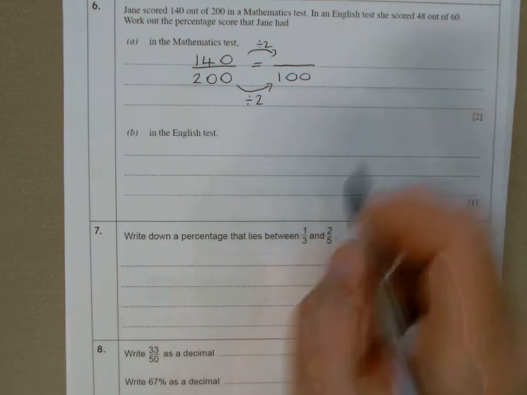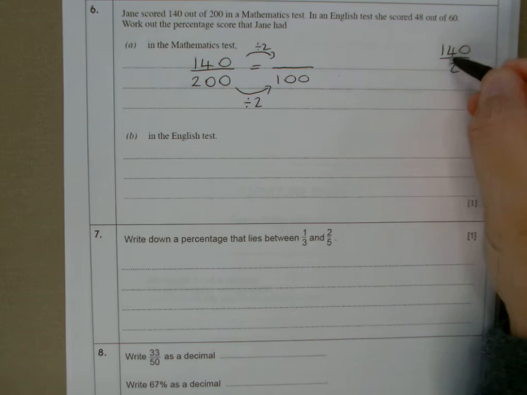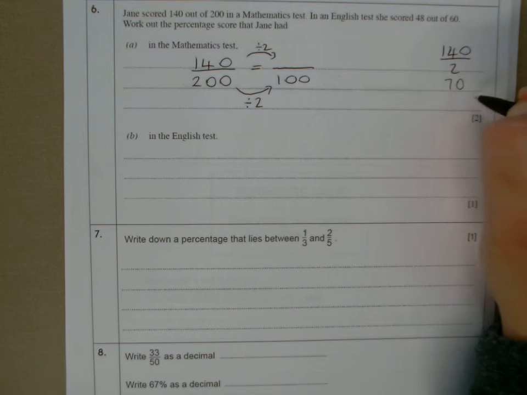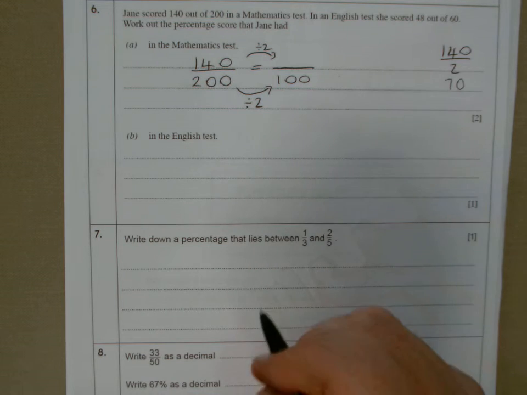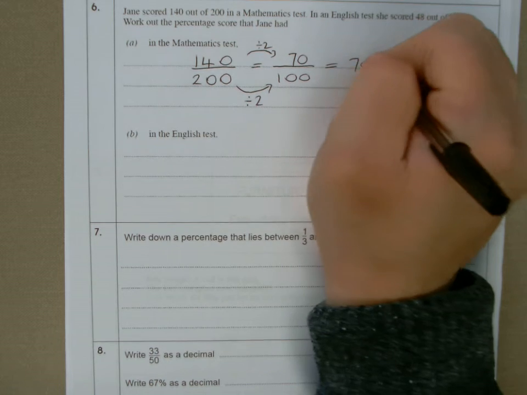140 divided by 2. Remember that process before? When you're doing 140 divided by 2, you can simply do 14 divided by 2. 14 divided by 2 is 7, and then of course it becomes 70, because we're actually doing 140 divided by 2, aren't we? So that'll be 70 out of 100, which is 70%.